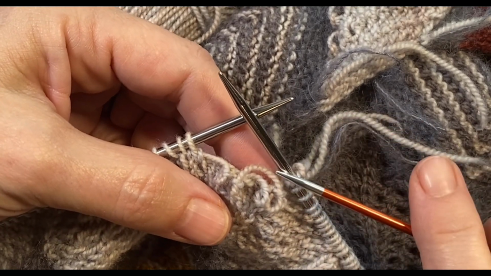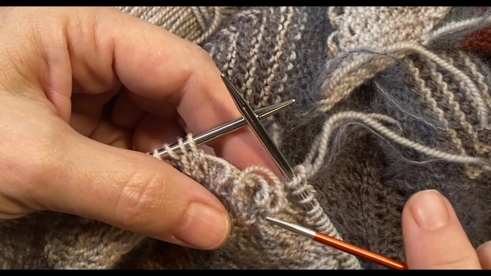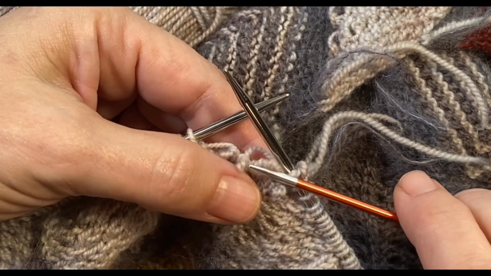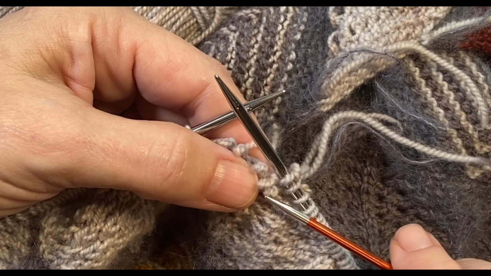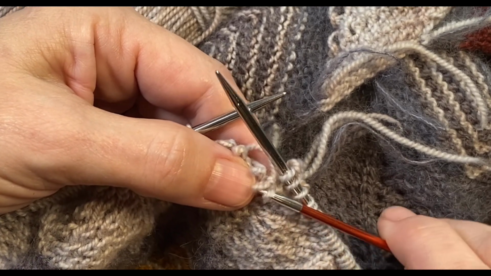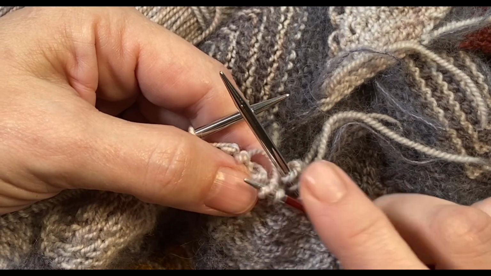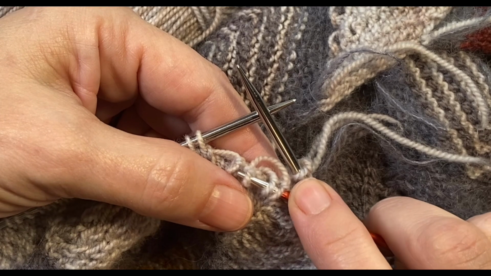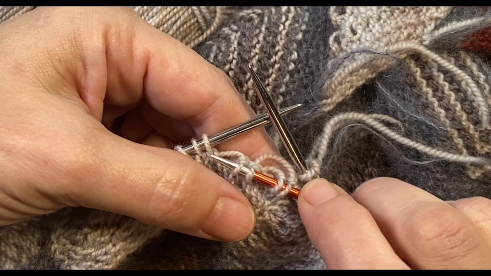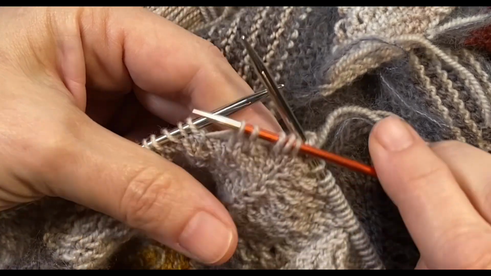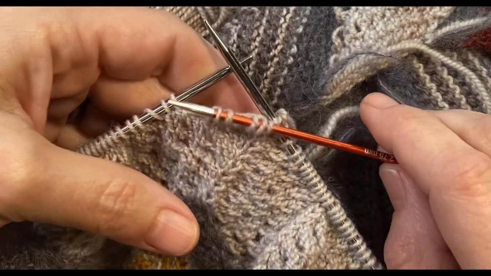So I can see a variety of things going on here, and what I'm going to do is whatever loops I can see here, I'm going to attempt to capture them. First things first, I'm going to try to stop the bleeding, so to speak. All right, that looks like the worst of it.